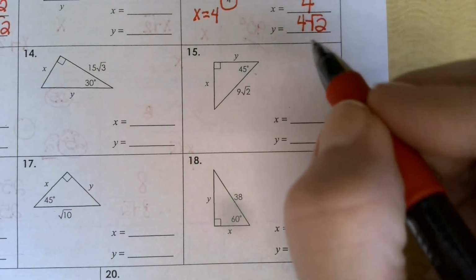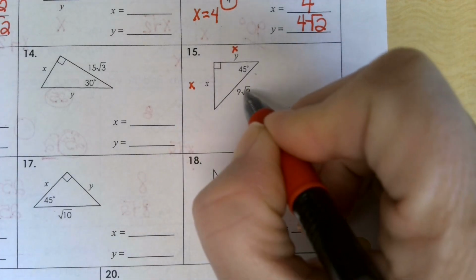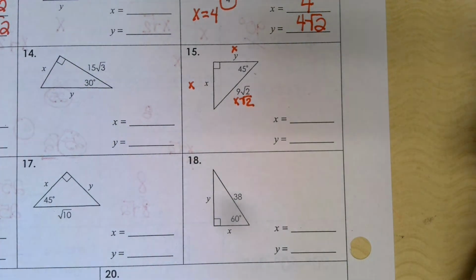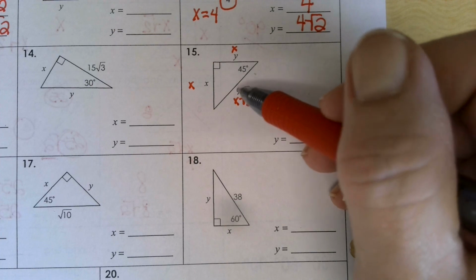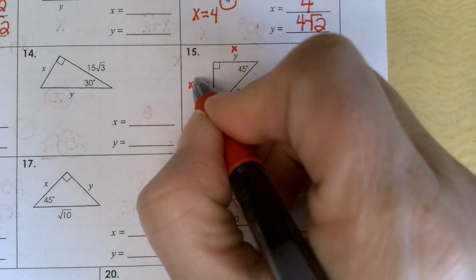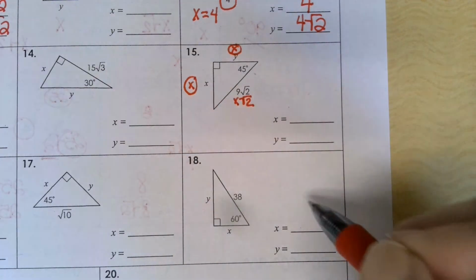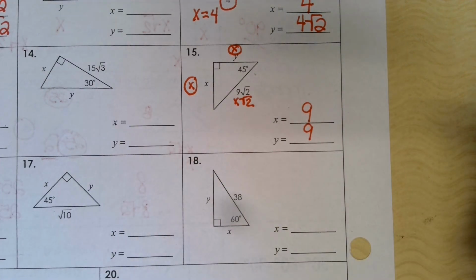So this is going to be represented by x, x, x radical 2. Now look, they made this easy for us. It's already in the form x radical 2, so I know x is going to be 9. So this answer is going to be 9, and this answer is going to be 9. That's another thing that can happen on these problems. All right.